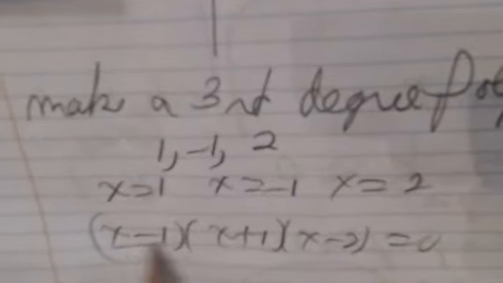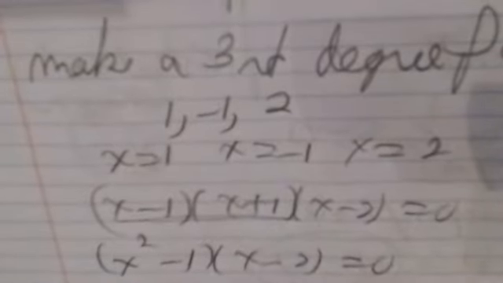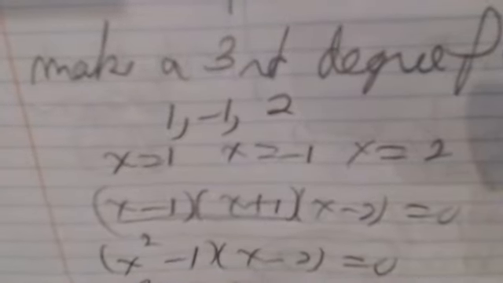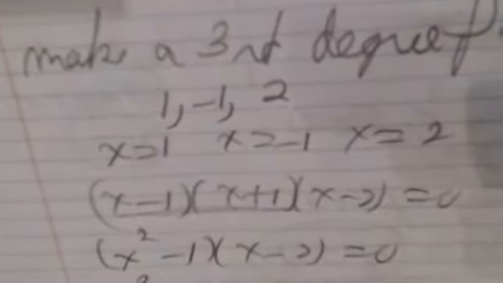Now, we're going to FOIL these two together because they're the difference of 2 squares. The middle term is going to fall out. So I'm going to get x squared minus 1 and multiply by x minus 2. Now we can FOIL this again, and this gives me x cubed minus 2x squared minus 1x plus 2 is equal to 0. So we have created a 3rd degree equation that has the roots 1, minus 1, and 2. Now keep this in mind because it's definitely a test question, and it's very, very simple to do. You simply work backwards with it.